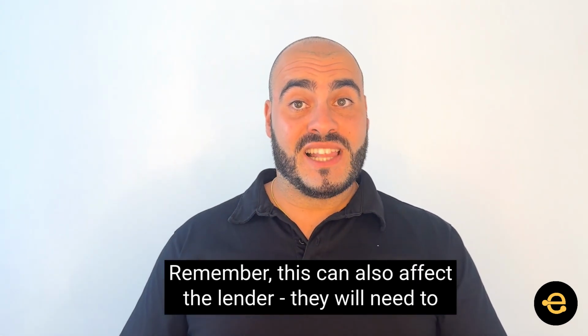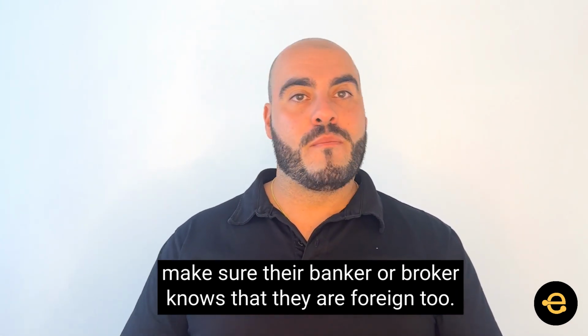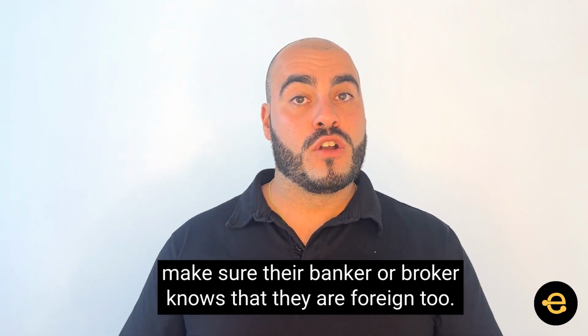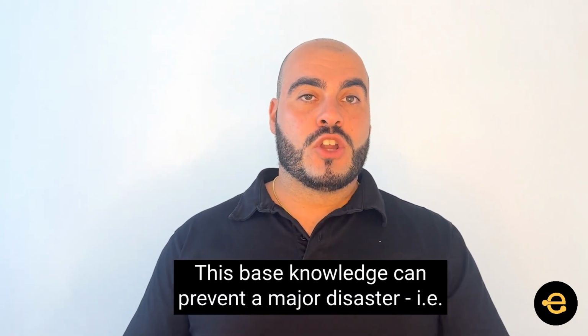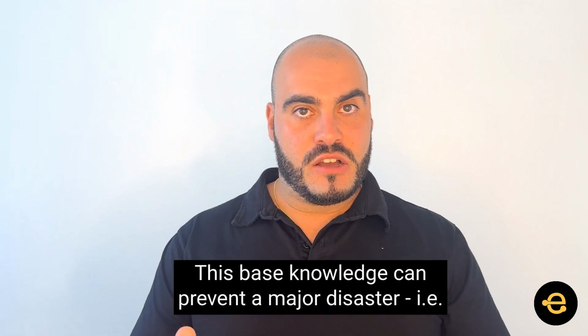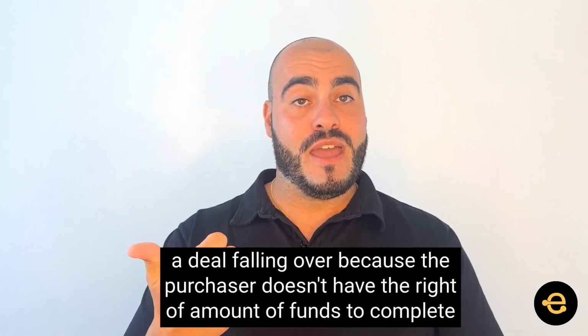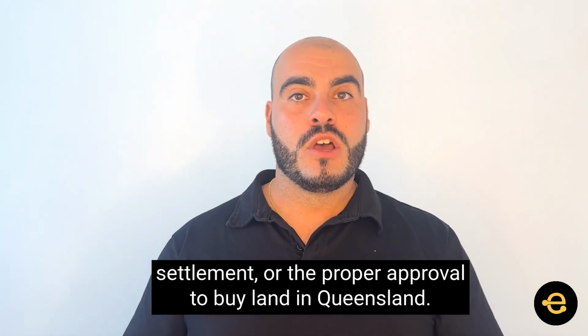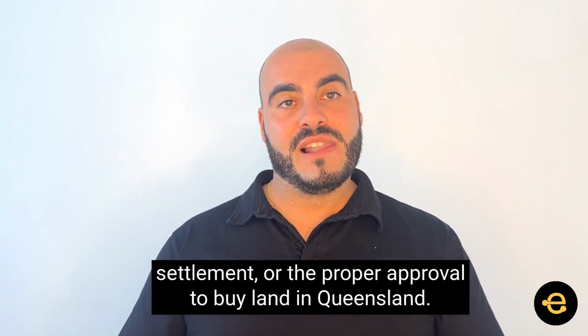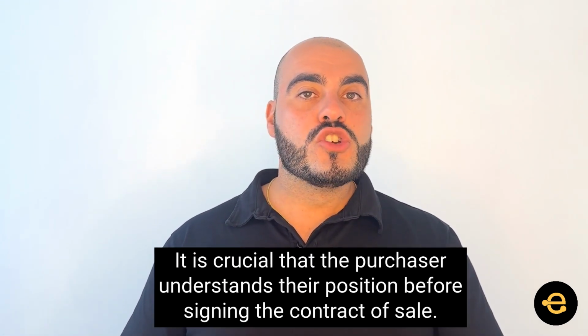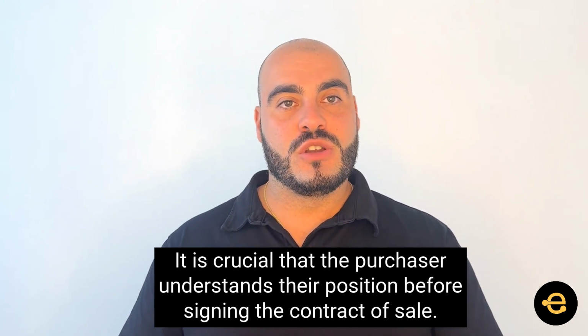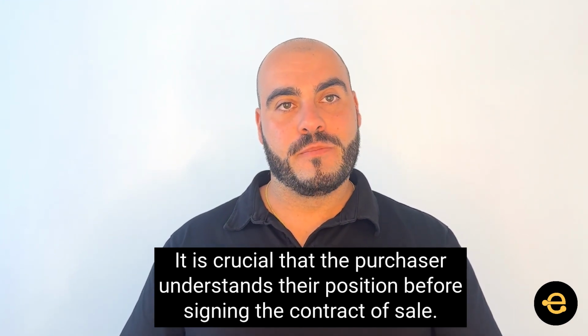Remember, this can also affect the lender. They will need to make sure their banker or broker knows that they are foreign too. This base knowledge can prevent a major disaster, i.e. a deal falling over because the purchaser doesn't have the right amount of funds to complete settlement or the proper approval to buy land in Queensland. It is crucial that the purchaser understands their position before signing the contract of sale.